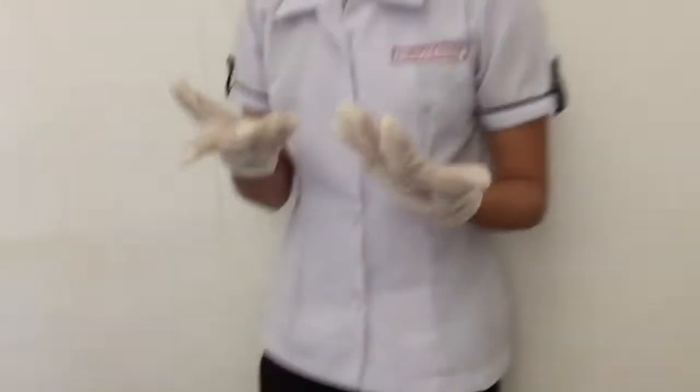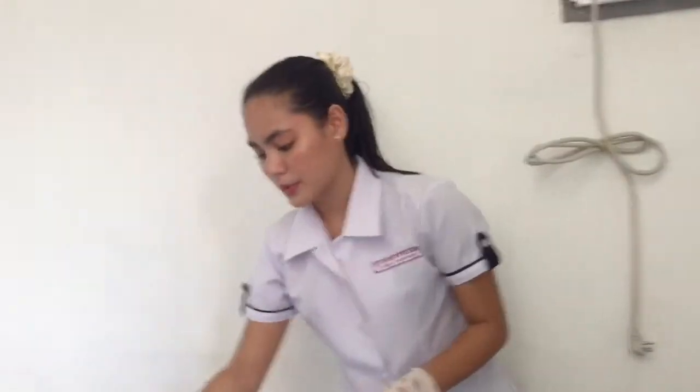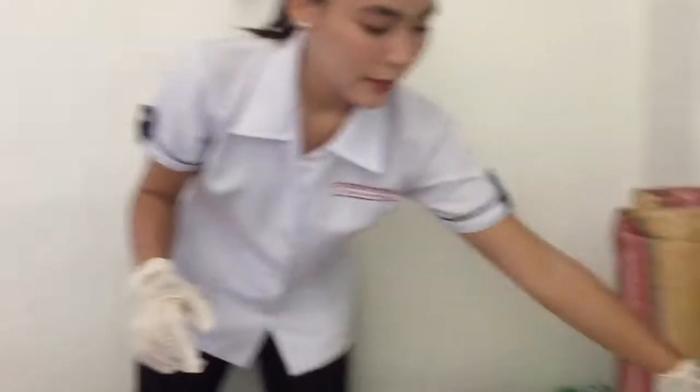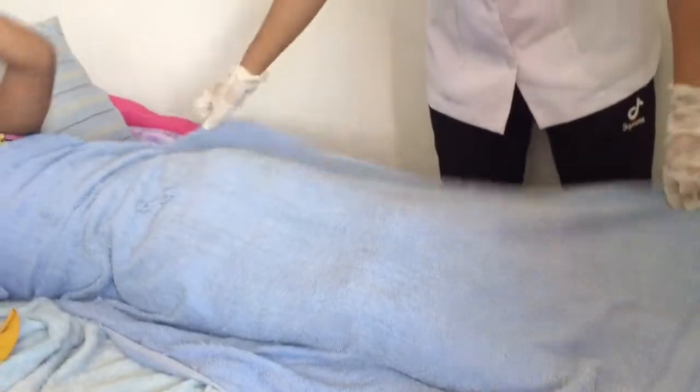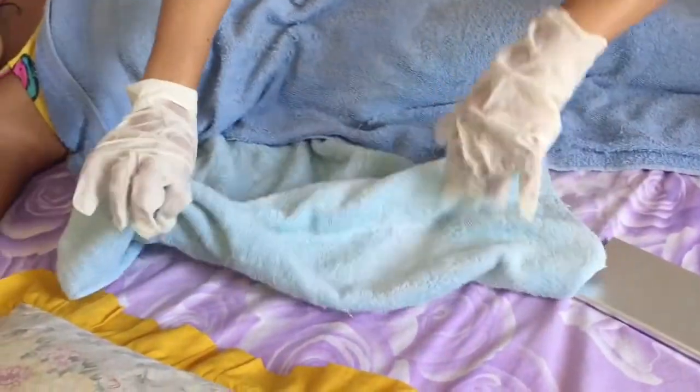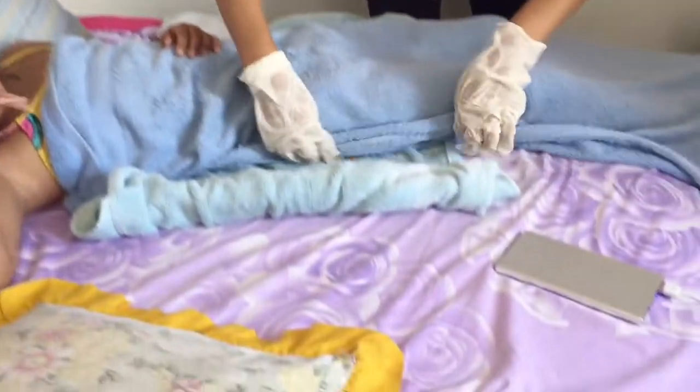And then we must cover the mannequin. So we will cover it, the real client, to cover. After that, we must remove the waterproof pad. So if you don't have an assistant, you can just do it on your own.